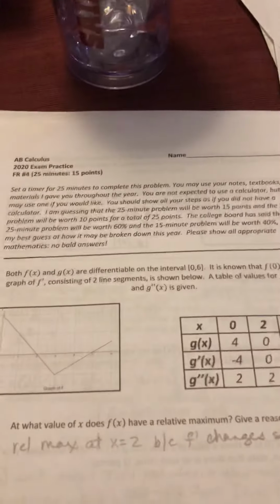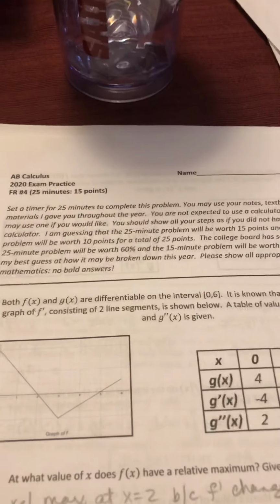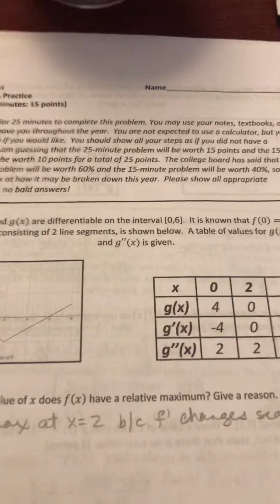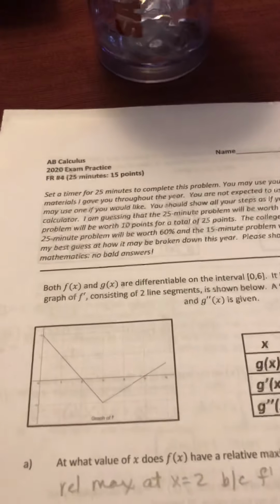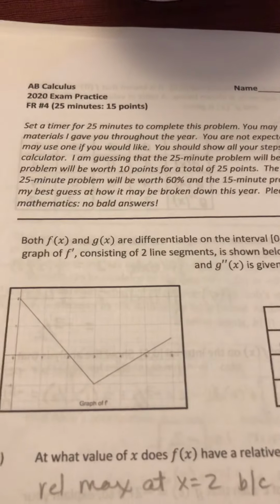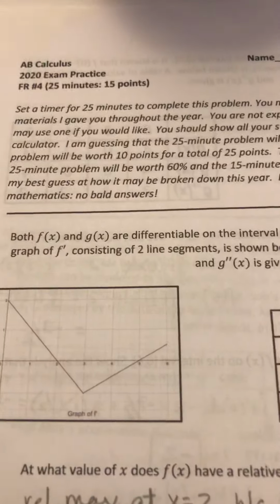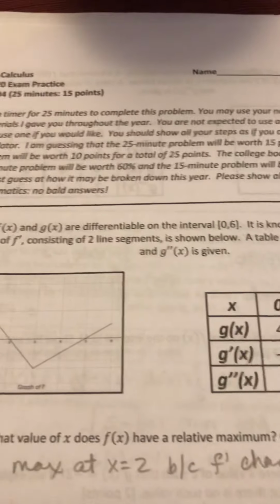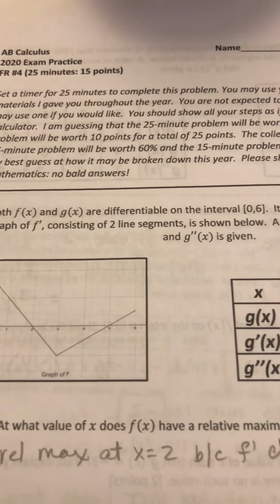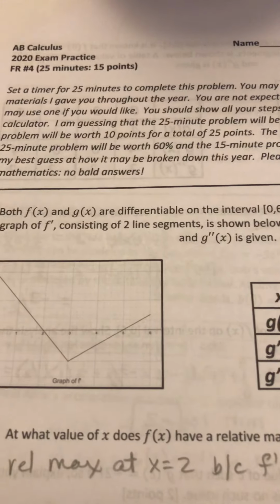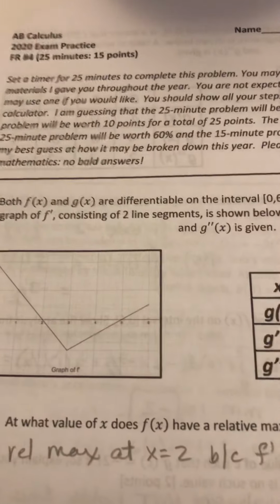Practice question 4. I think this is another good possibility because there's a lot in here. You're presented with two different functions, f and g, and here we have the graph of f prime, but we know that f of 0 equals -2, so beware, FTC is coming at you. It tells you two line segments, so the fact that we know it's two line segments means areas and slopes and all kinds of fun stuff.